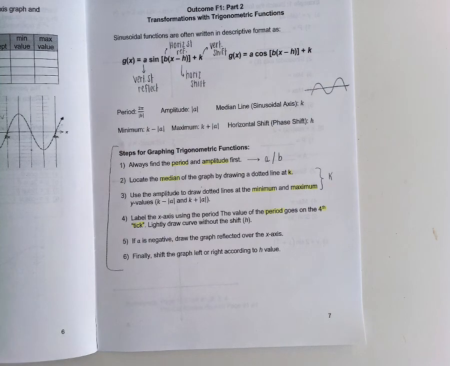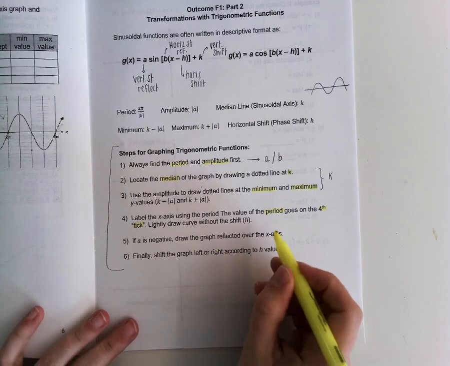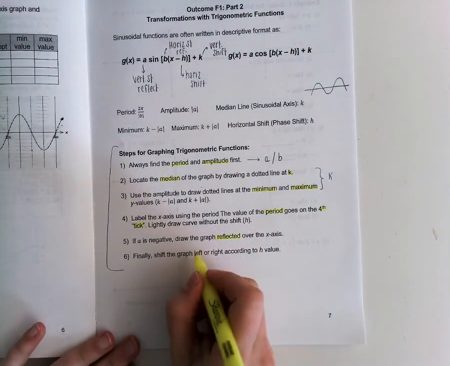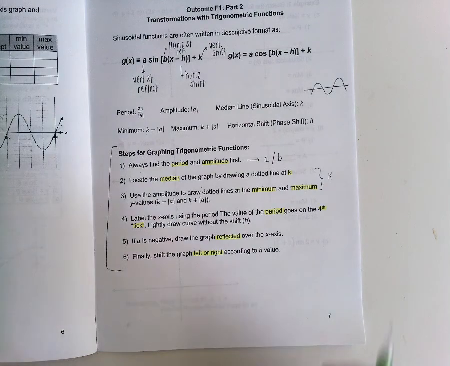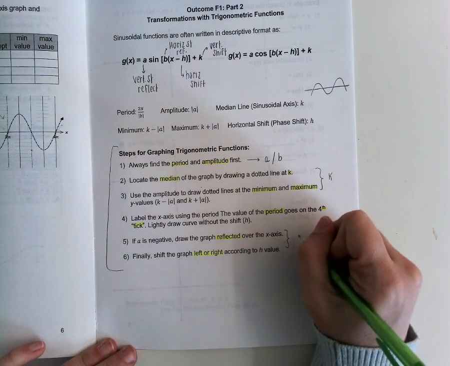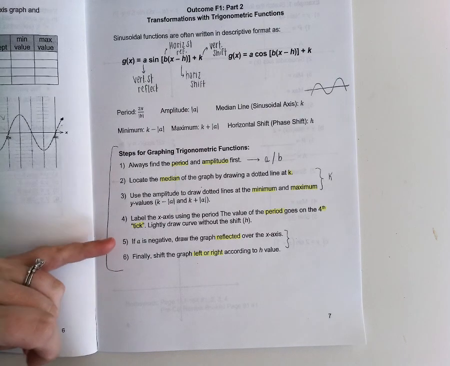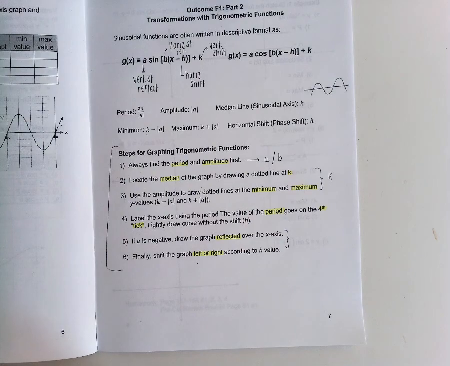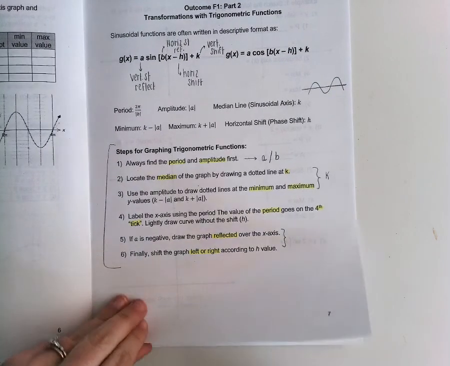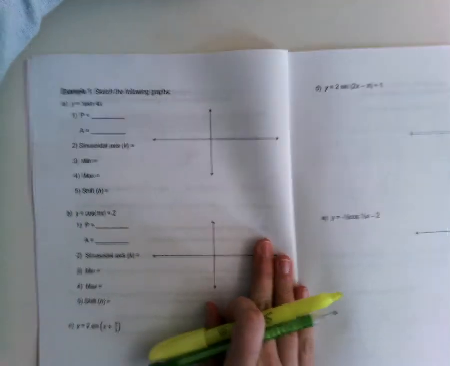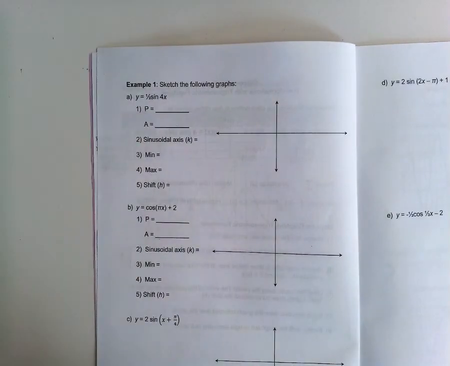After you've drawn it, then you're going to go ahead and do any reflections and also shift the graph left or right. You always want to do these two steps last because you need your graph to be stretched as well as moved up or down, all of that kind of stuff to happen first. So make sure you do these reflections and shifts left or right at the end. So I'm going to show you how to do one because, like I said, it's a lot easier to sort of put these pieces together when you're actually working with an example.